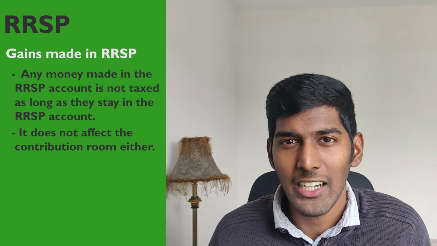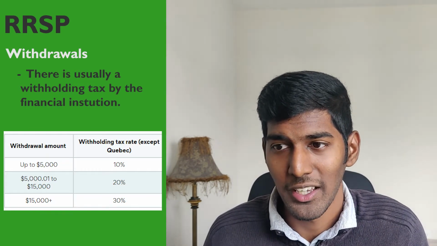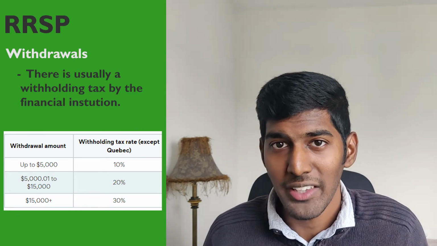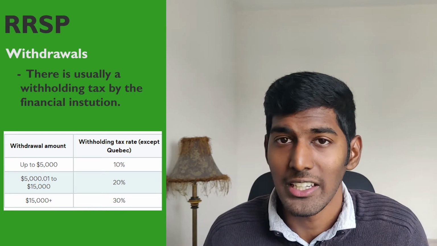Any money that you make in your RRSP account is not taxed as long as it stays in the RRSP account, and it does not affect your contribution room either. When you take the money out, you'll be paying tax for the amount that you took out. When you withdraw money from your RRSP account, there's usually a withholding tax that the financial institution holds on to and pays the government. For withdrawals up to $5,000, this is 10% withholding tax. Between $5,000 and $15,000, it's 20%, and above $15,000, it's 30%.